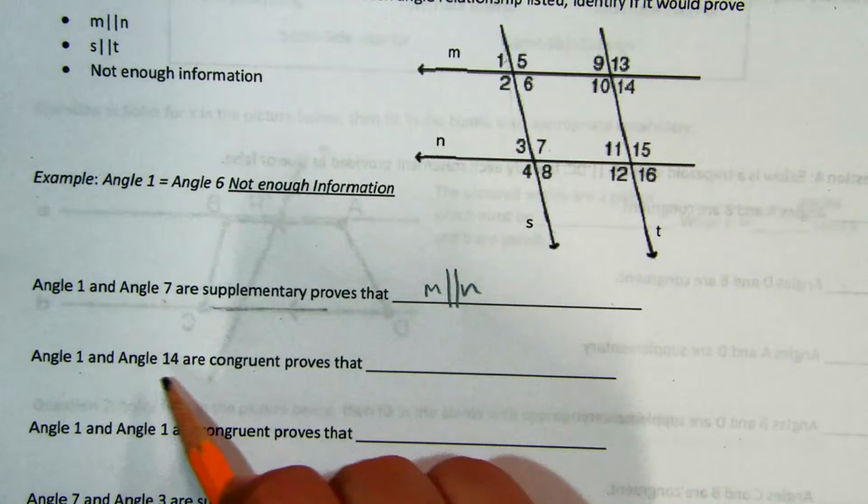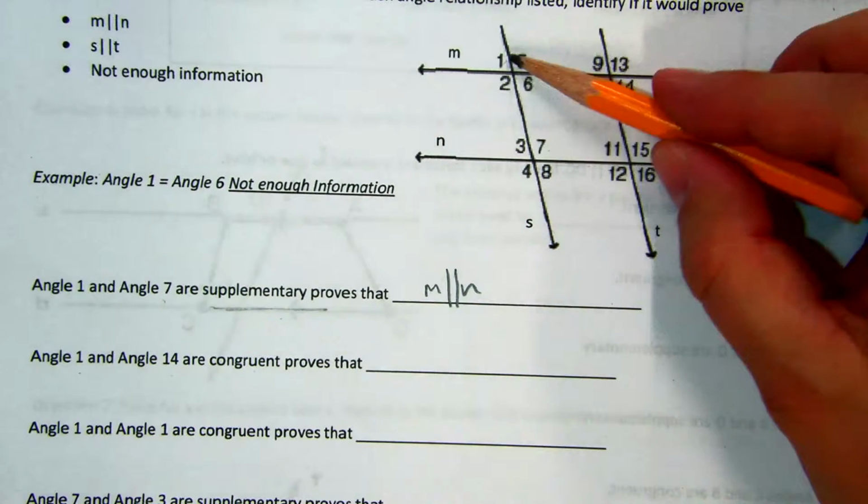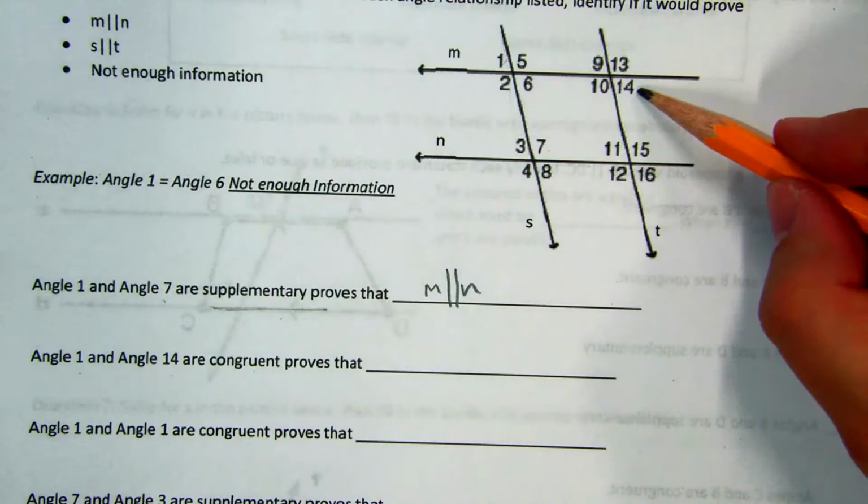Next one. Angle 1 and 14 are congruent. So 1 and 14 are congruent.